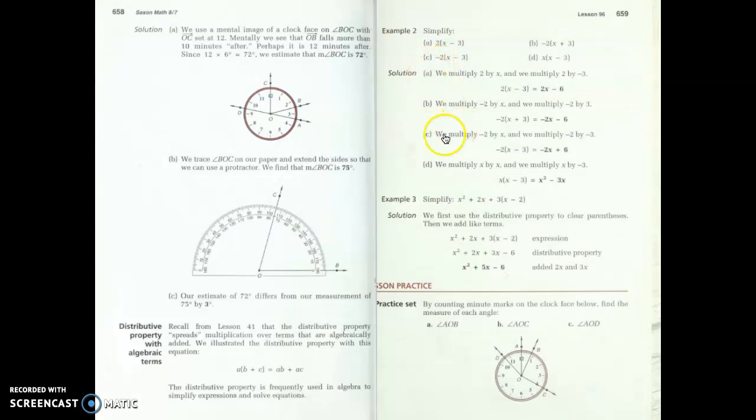And C, oh, it has it right here. C, we have negative 2 times the difference of x and 3. So we're going to multiply negative 2 times x, which is negative 2x, negative 2 times negative 3, which is positive 6.